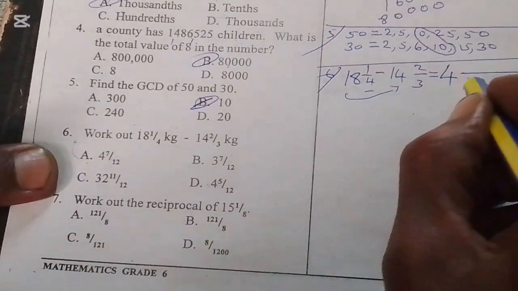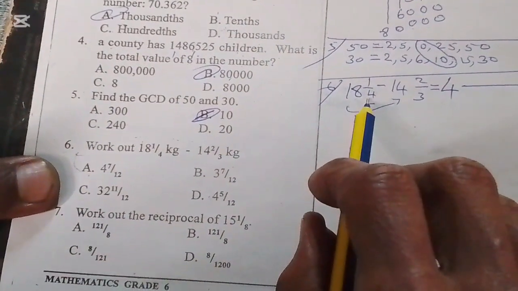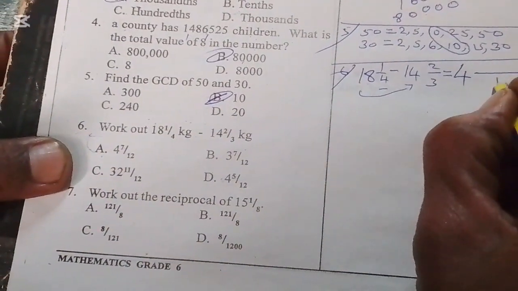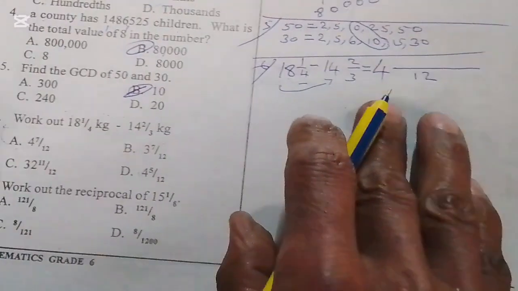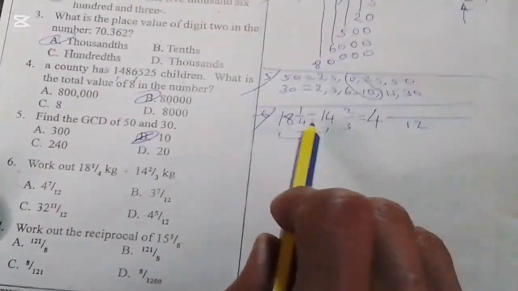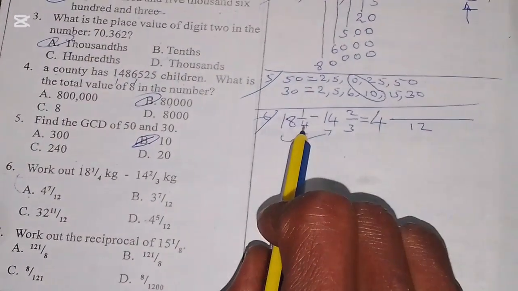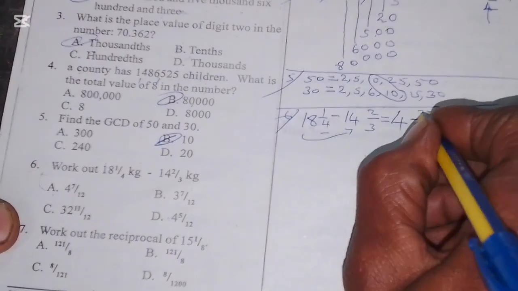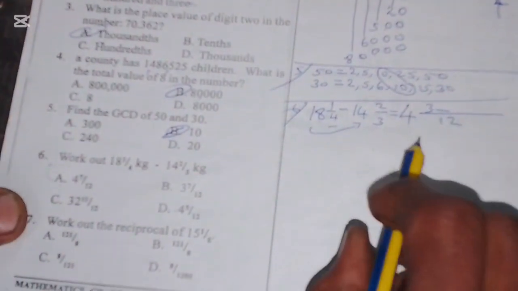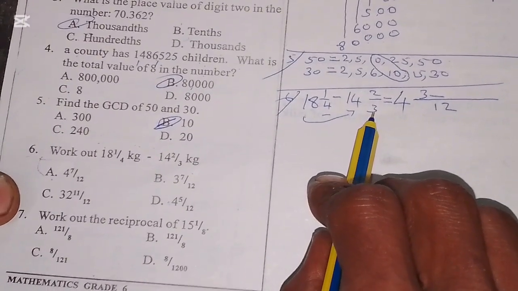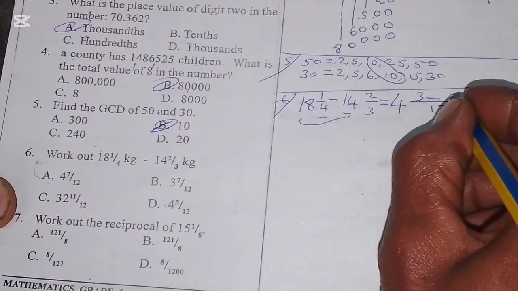Then you find the LCM of 4 and 3, that is 12. Then you continue with the fractions. 12 divided by 4 is 3, 3 times 1 is 3. Then 12 divided by 3 is 4, times 2 is 8.